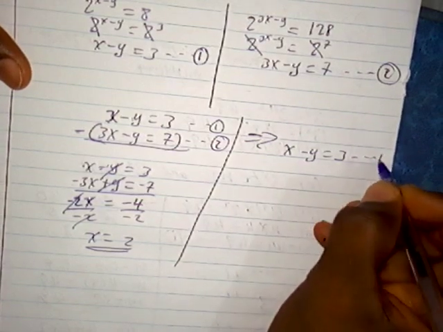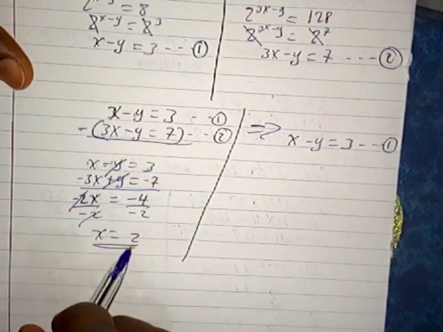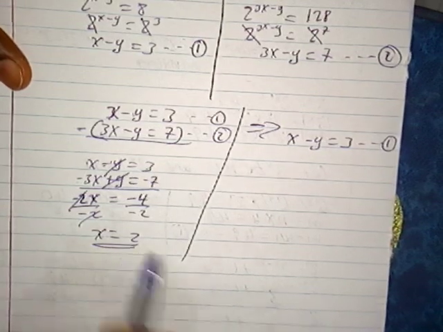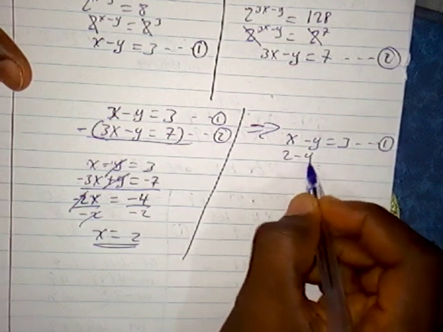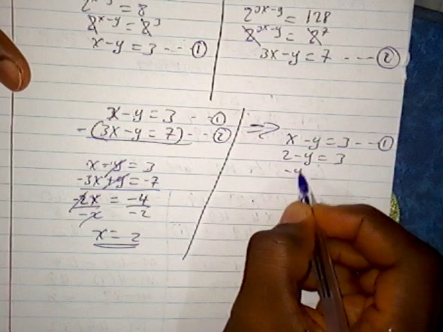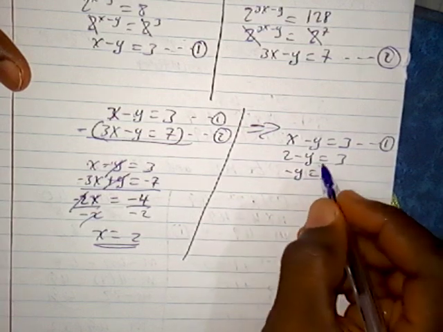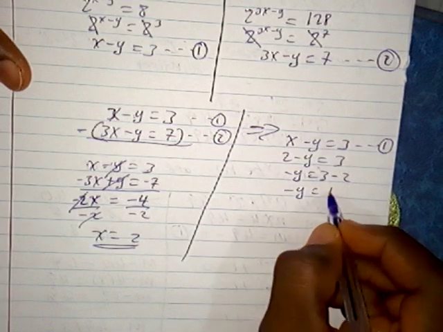Right? Equation 1. Now anywhere we see x, we are going to put here the value of x, which is what? 2. So this here is x. So we say 2 minus y is equal to 3. From there, what? We transpose. Minus y is equal to 3 minus 2. So minus y is equal to 3 minus 2, which is 1.